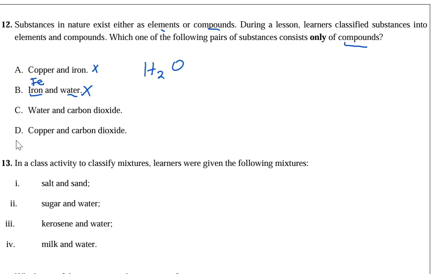What about part D? Copper is an element. What about carbon dioxide? Carbon dioxide is a compound because the symbol is CO2. Here we have carbon and oxygen, which are chemically combined to form carbon dioxide. Because this is an element, therefore this is not the correct answer. The correct choice is C, water, H2O, and carbon dioxide, CO2. And therefore, the answer is C.